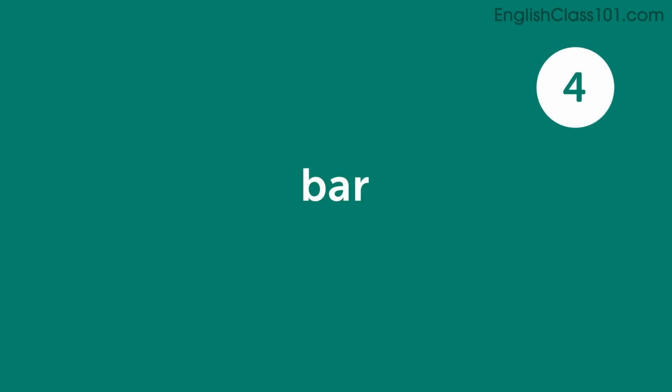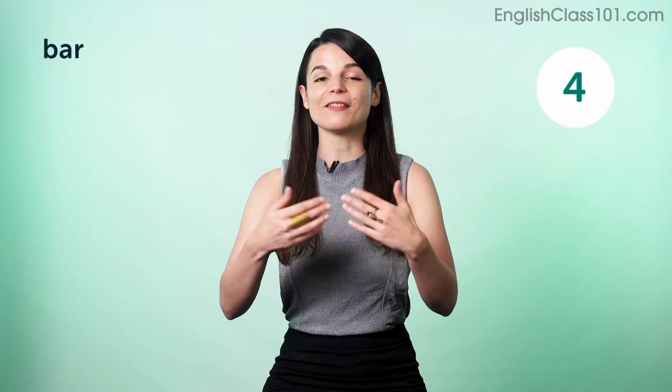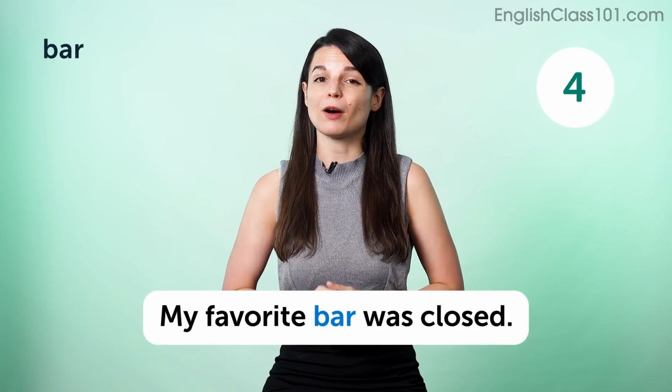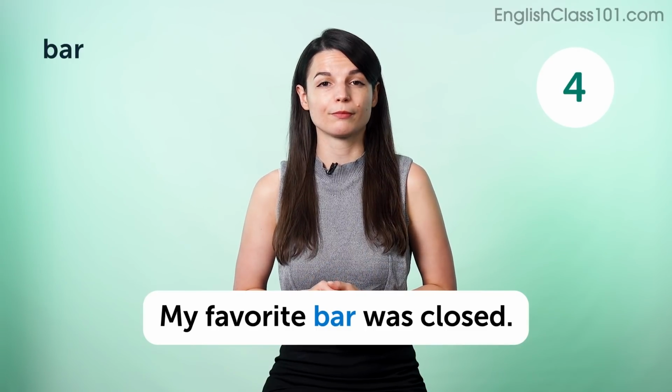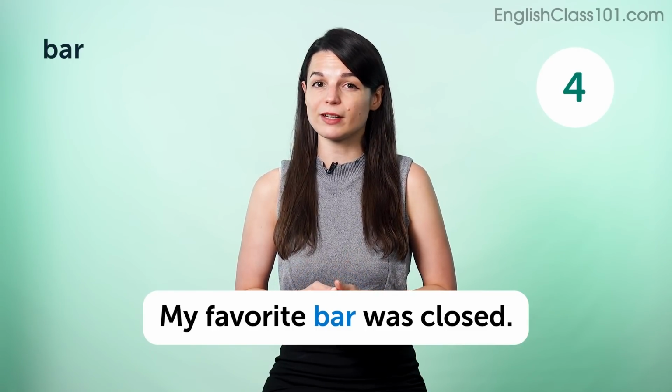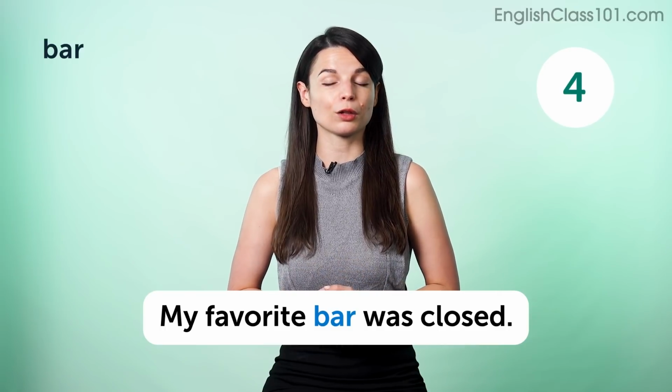Bar. A bar is a place you can visit to have alcoholic drinks. Bars usually also have non-alcoholic drinks available too. In most cases, bars are available for adults to enter only. Kids are not allowed. My favorite bar was closed.